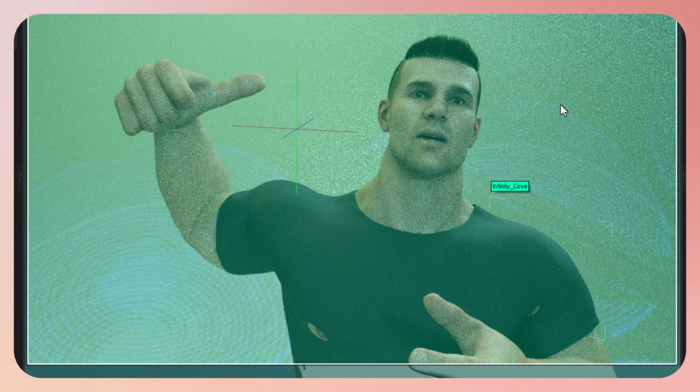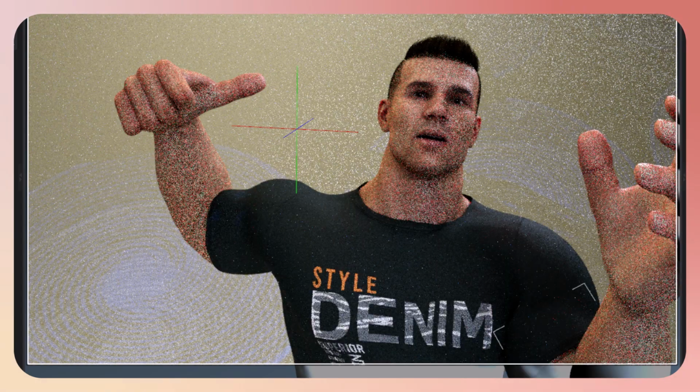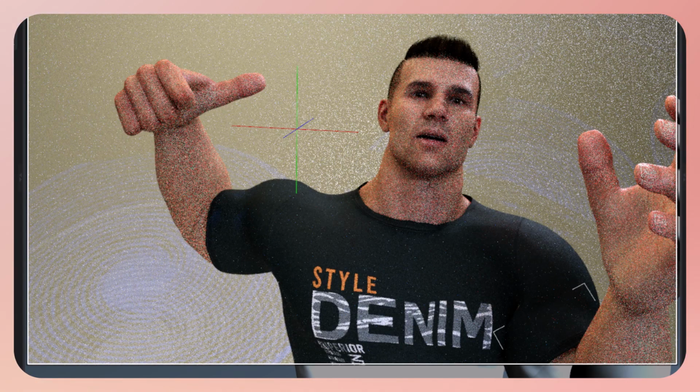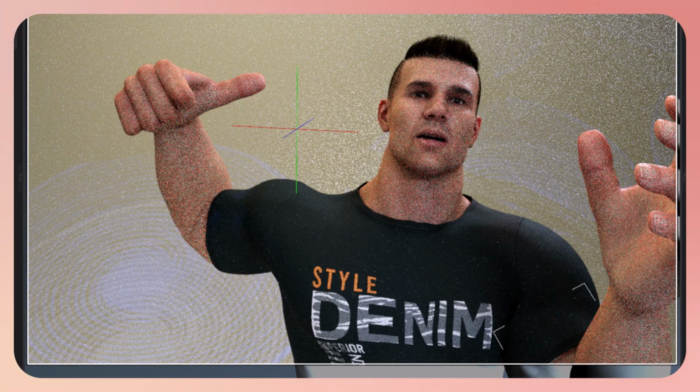So let's go to one more example. And here we are, fourth and final example of Tattoo Guy's costuming. It is a t-shirt with printed words on it. And these are placeholder words. They're not meant to mean anything, although the word style and the word denim are real.